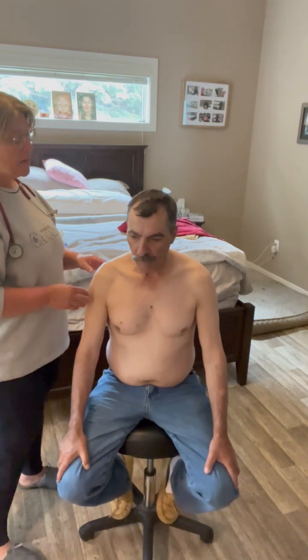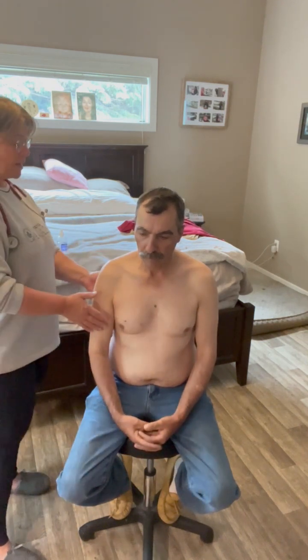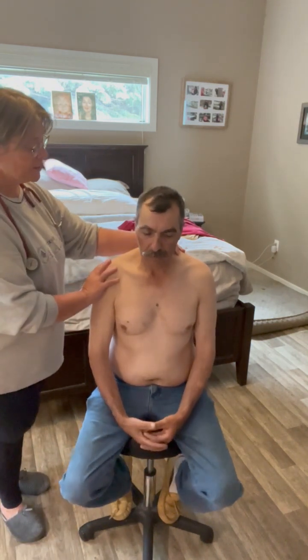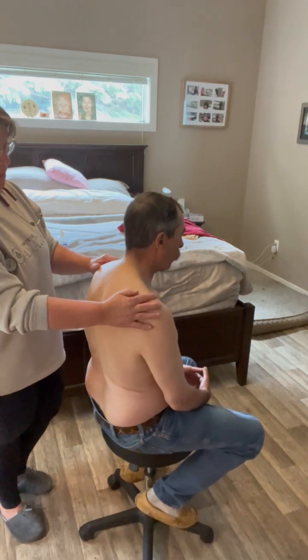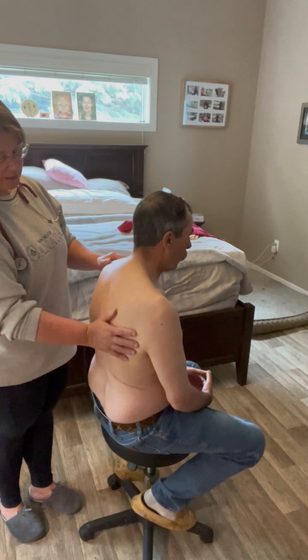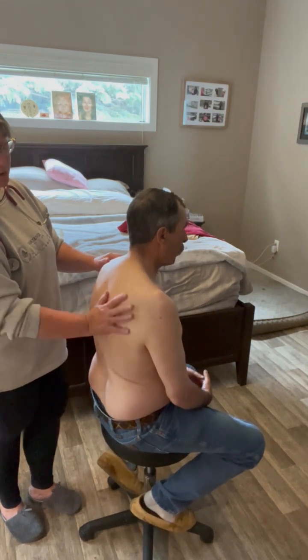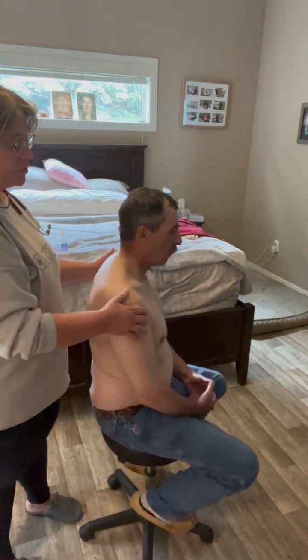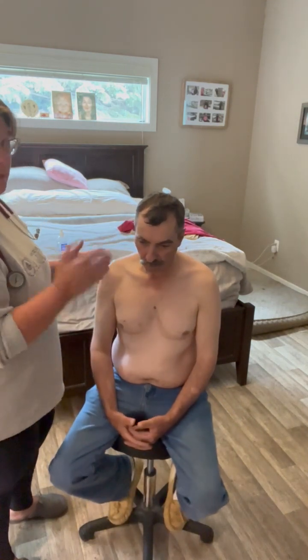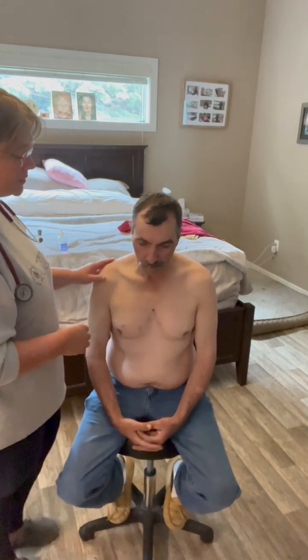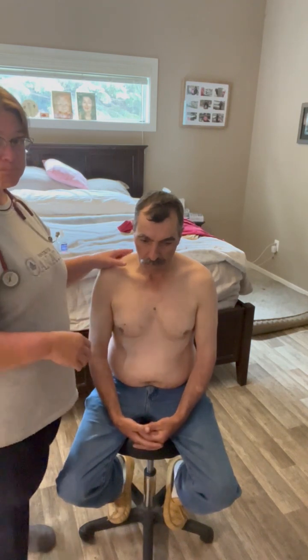I'm going to be looking at the symmetry of the chest, both anteriorly, laterally, as well as posteriorly throughout this whole assessment. I'm noting any asymmetry and any lumps or bumps, flail chest, barrel chest, or any abnormalities in terms of his chest wall.